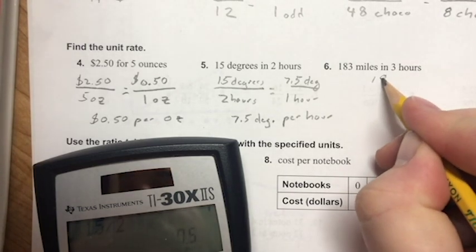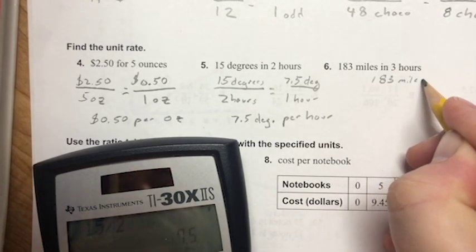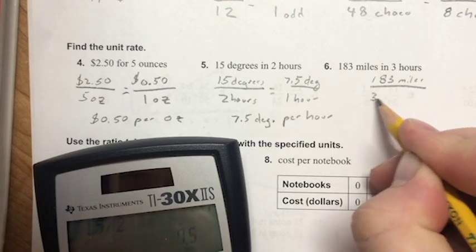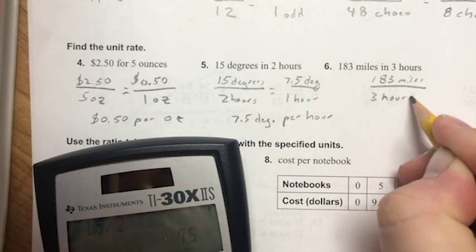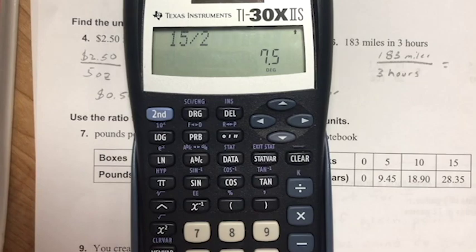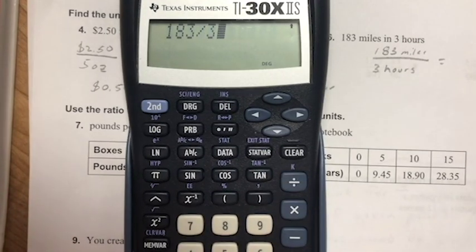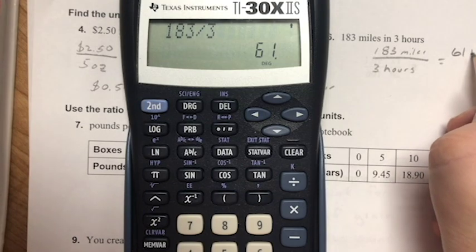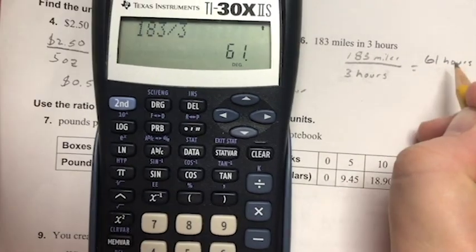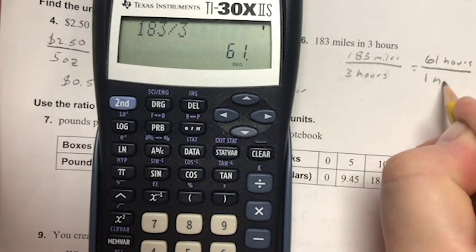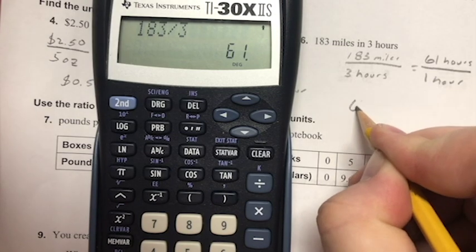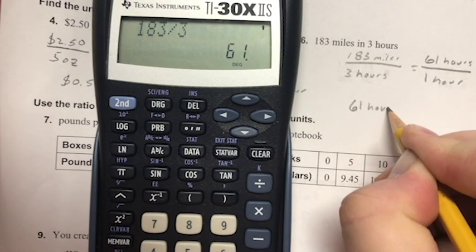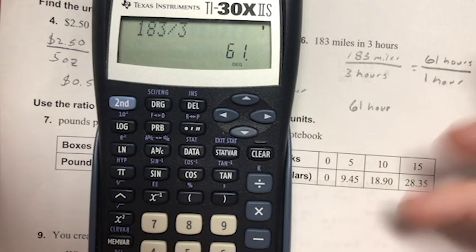I'm going to do 183 miles per 3 hours. I'm just going to simply divide it, 183 divided by 3, and it simplifies this to my unit rate as 61 hours for 1 hour. Or we could simply say 61 hours. Oh, not hours, miles.